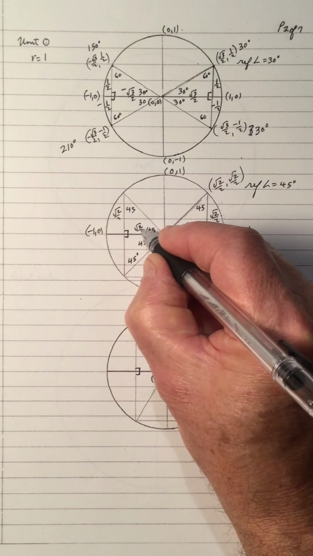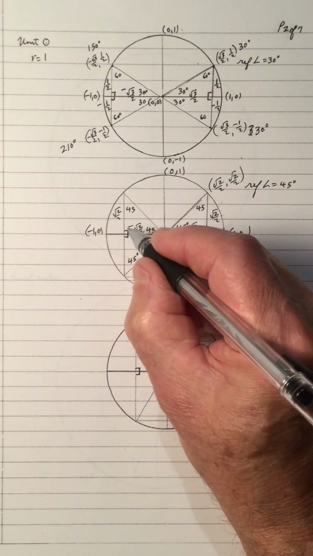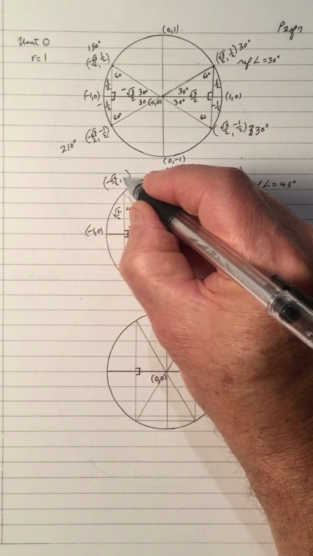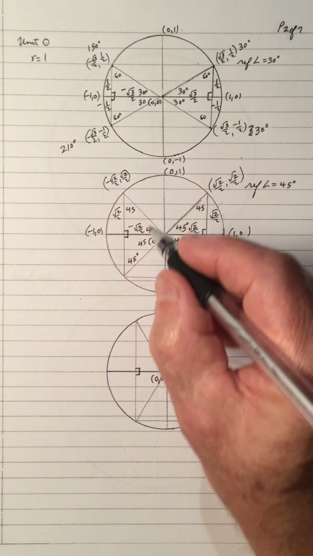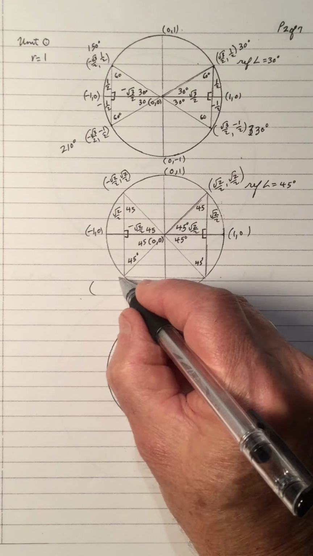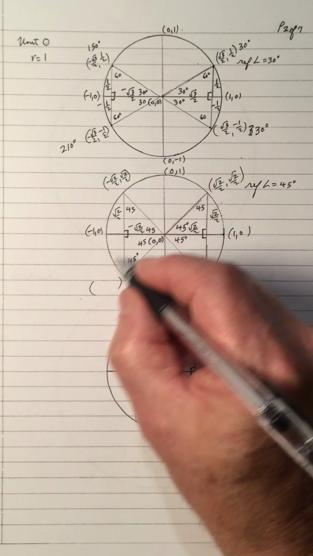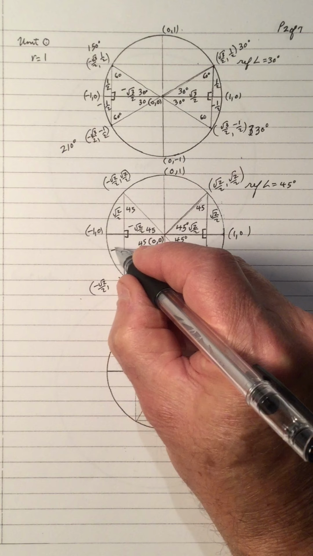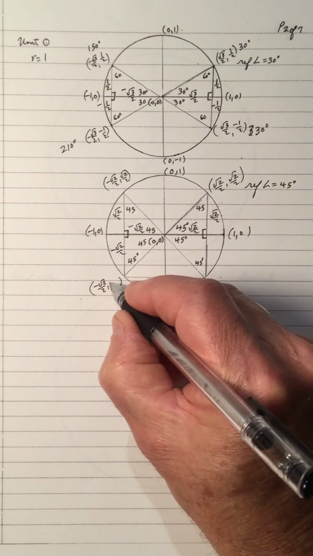This one is root 2 over 2, but it's negative because the x is going over. So the x is negative root 2 over 2, and the y is positive. And this one right here, again, the x is negative root 2 over 2, but the y is going down, so that's a negative root 2 over 2.